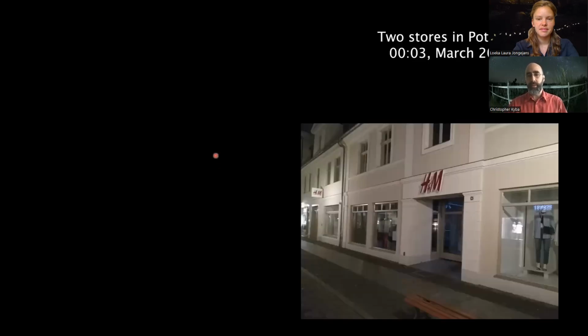So again, showing it on the street, here's an example where you see that all of these shop windows are turned off and the sign is turned off late at night, a little bit after midnight.